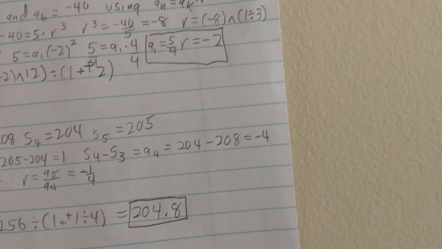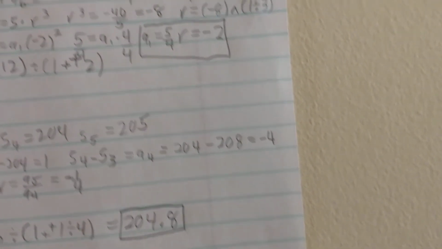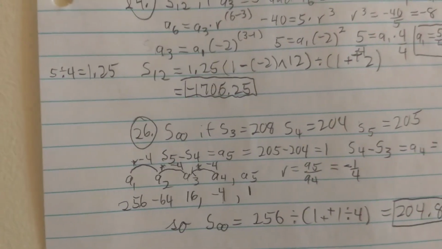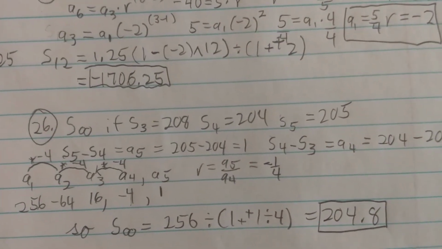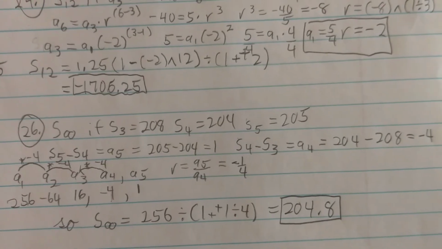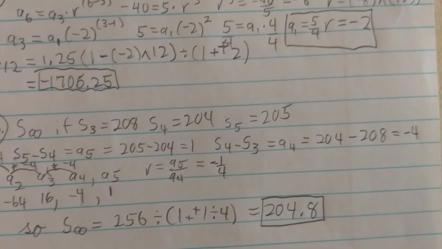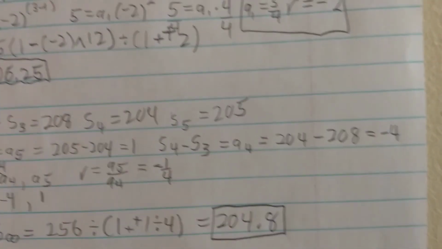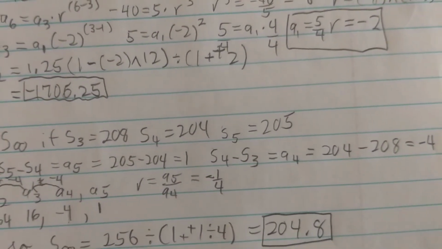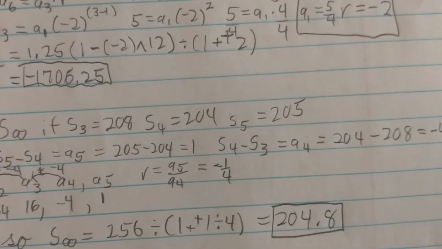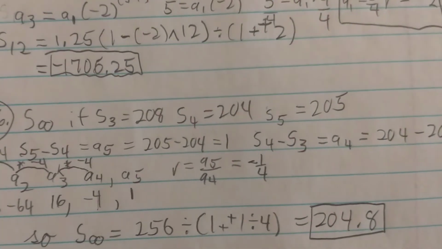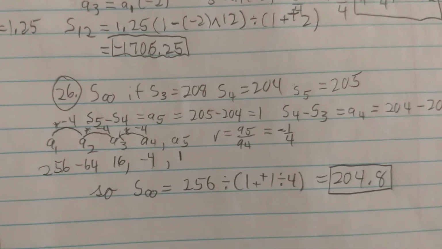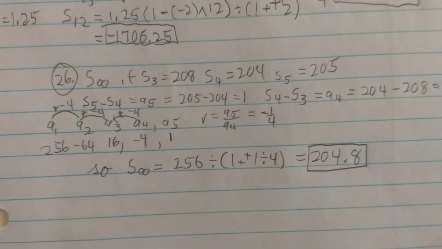And 5/4 is 1.25 for use in the formula. So S12, where the first term is 1.25, is 1.25 again, parentheses 1 minus parentheses negative 2 parentheses power 12, divided by parentheses 1 minus negative 2, or 1 plus 2, comes out as negative 1706.25. Make sure you can get that.